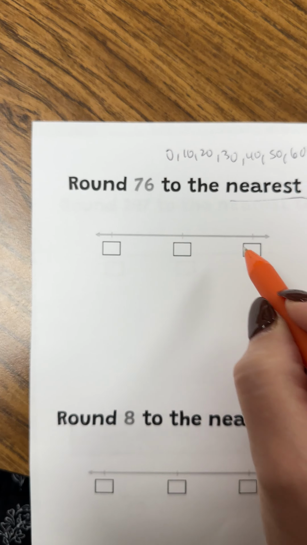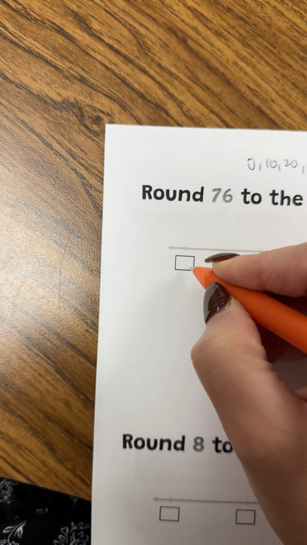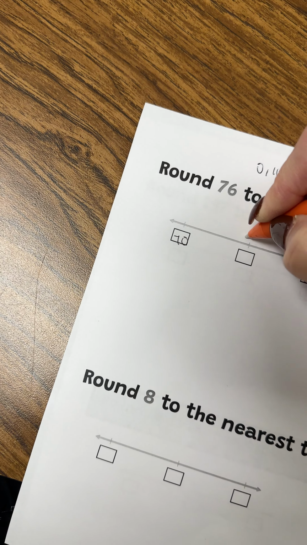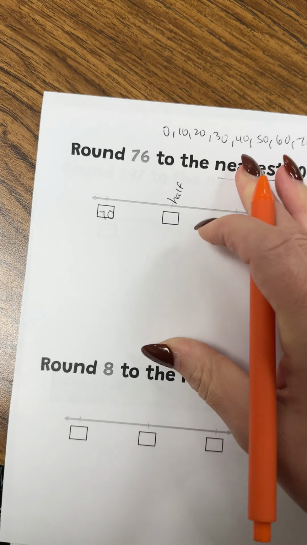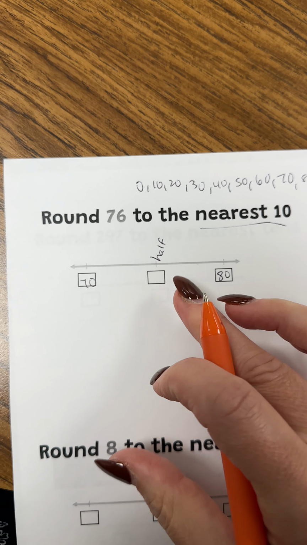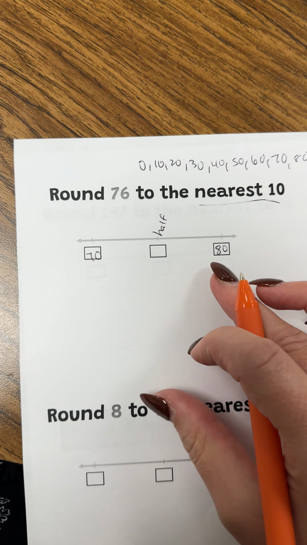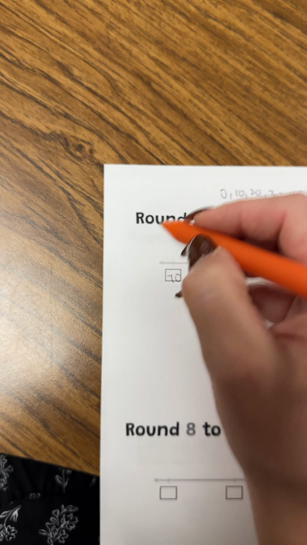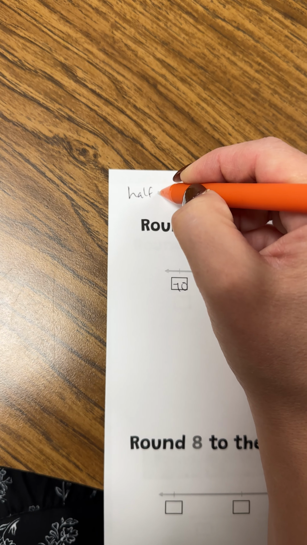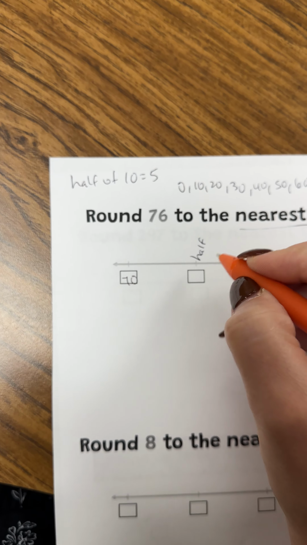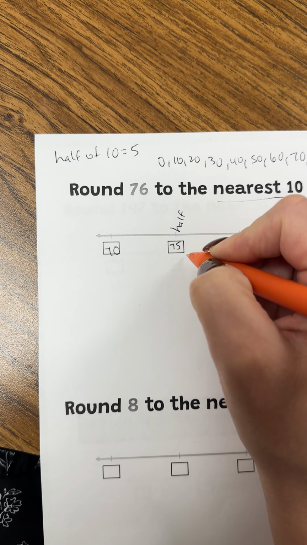So on our number line, they would draw a number line. They would start it at 70, and our number line ends at 80. And this right here is our halfway, and they're not going to ask us for that. We just have to know ourselves what is halfway between 70 and 80. So really what students have to know is what's half of 10, and they should know that half of 10 is 5. So if I add 5 to that number, the halfway point is 75.